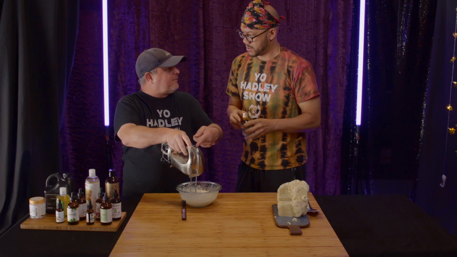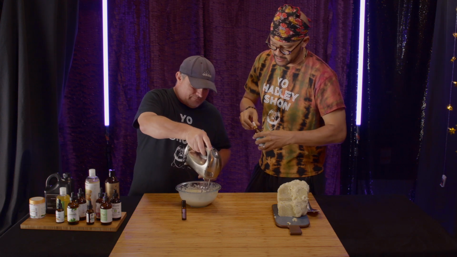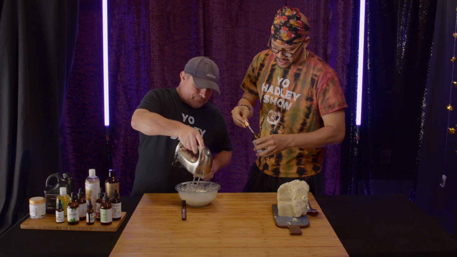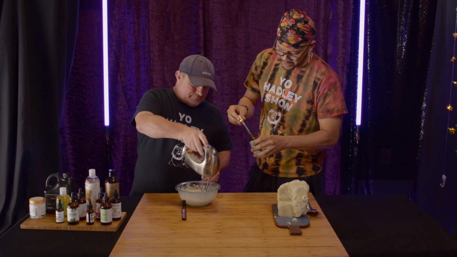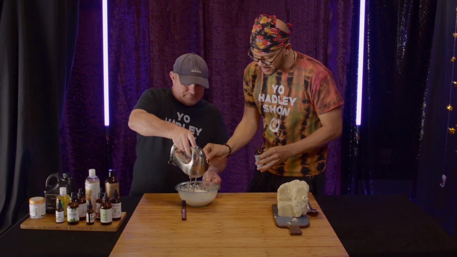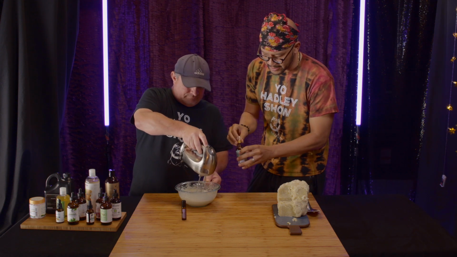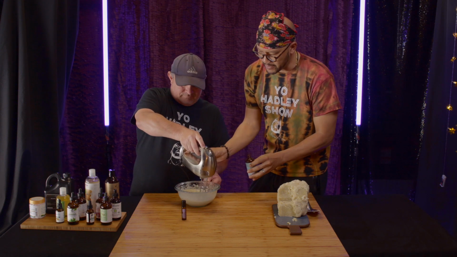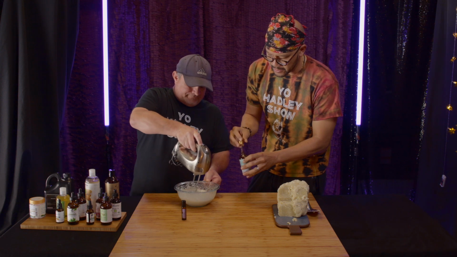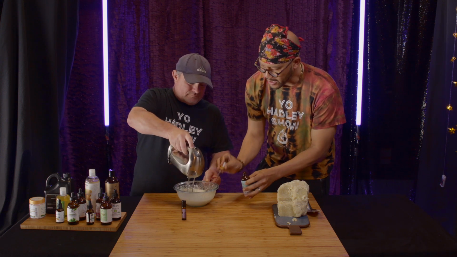So you're going to put the fragrance in now, right? I'll put the fragrances in here. Last time I put 40 drops of this and I still didn't smell it. This is the baby oil. I'm doing 60.